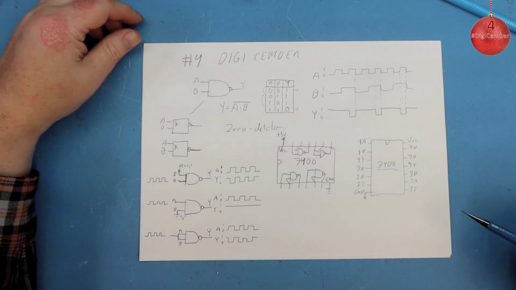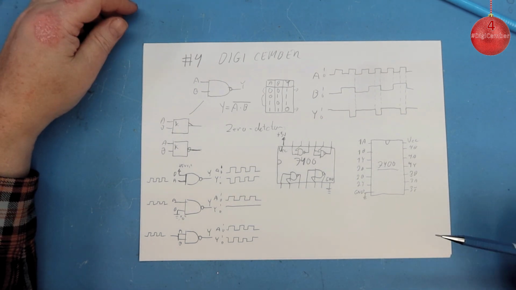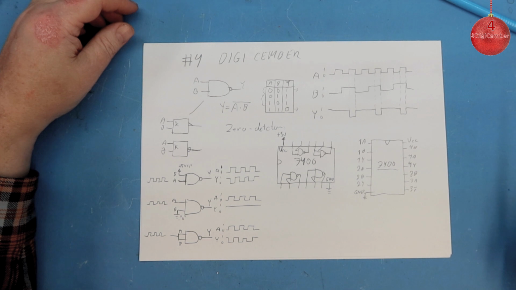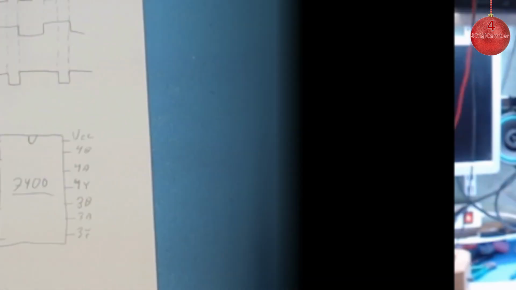And that's really it for the NAND gate today. Next we are going to cover some combinational logic, I think. I have not really decided yet.